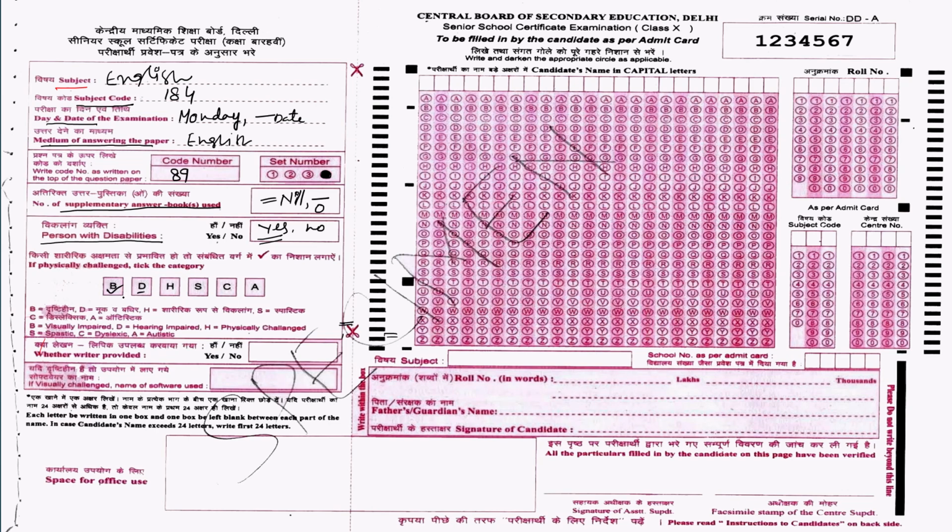So you fall in which category, on that category you have to tick mark, and the meaning of these code numbers such as B, D, H are given at the bottom here. You can see B means visually impaired, D means hearing impaired, H means physically challenged, and so on. So you see under which category your disability falls. That category you have to tick mark.